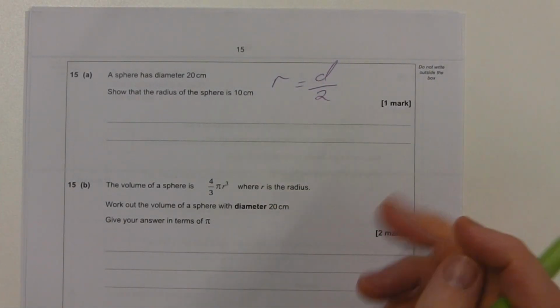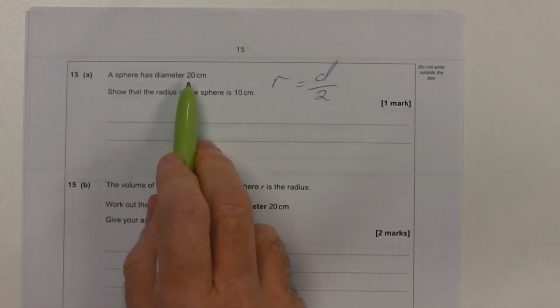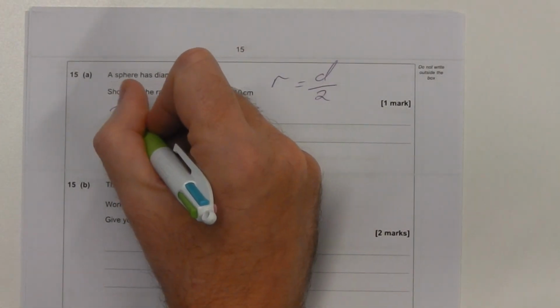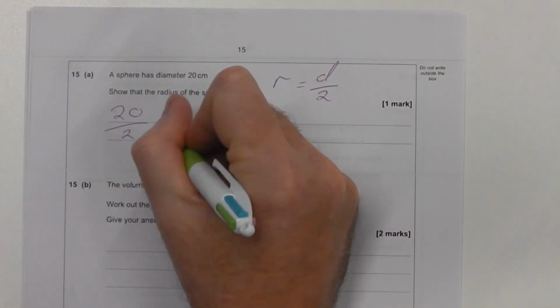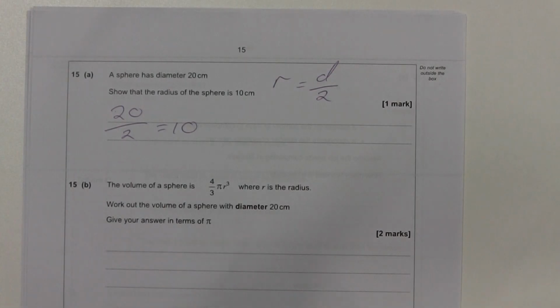That's fine. We've done it. Okay. We could actually do it. We could say, well, we know it's half, so we could say that 20 divided by 2 gives us 10. Anything along those lines to get the mark. Okay, it's only one mark, so we don't need to go to town with that one.